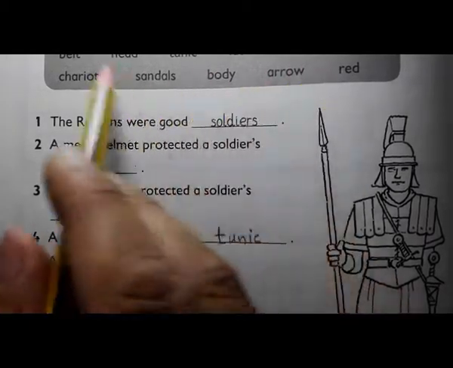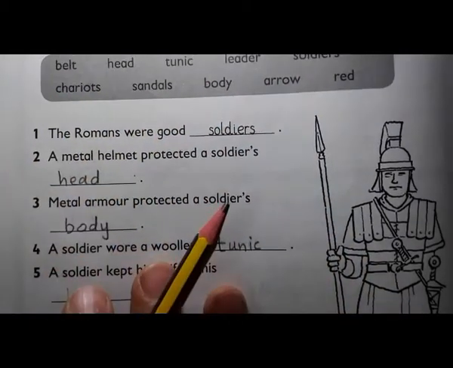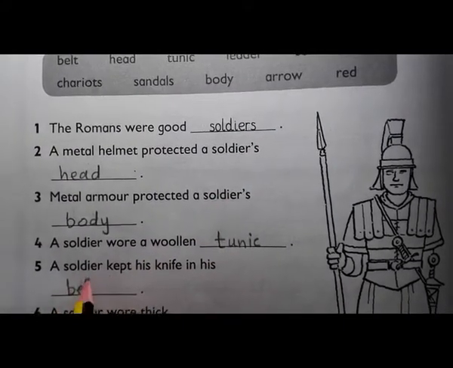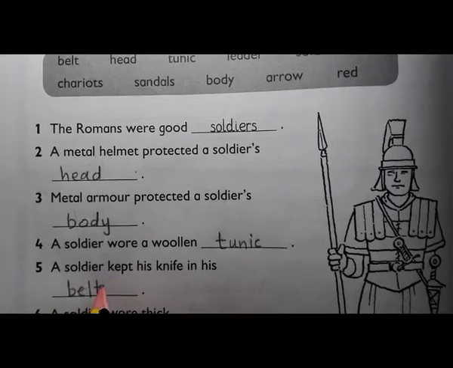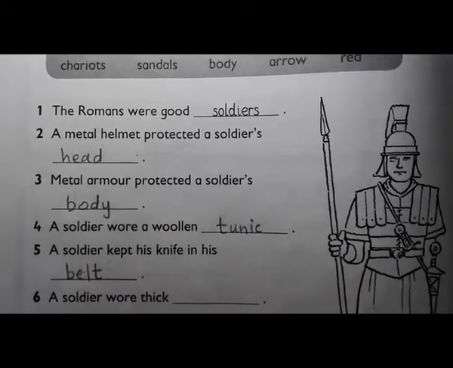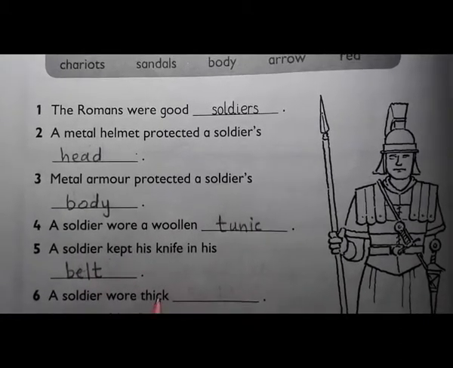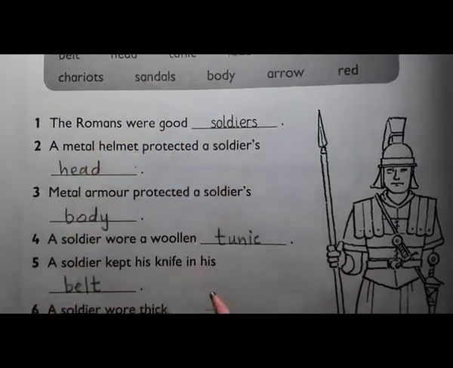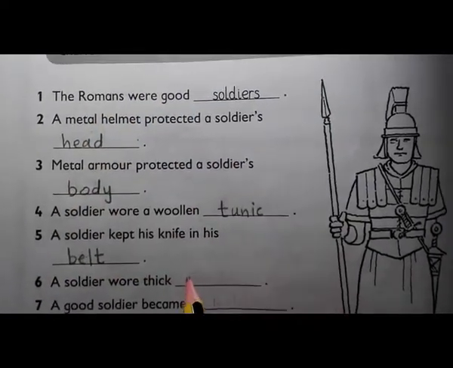Here is belt, B-E-L-T, belt. Next, a soldier wore thick sandals. So we will write here sandals.